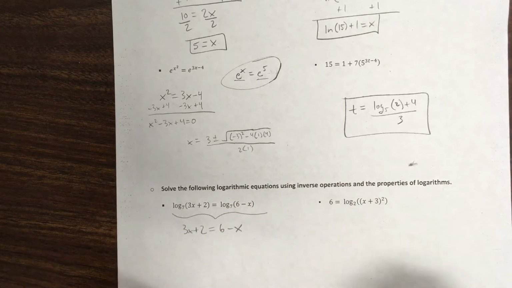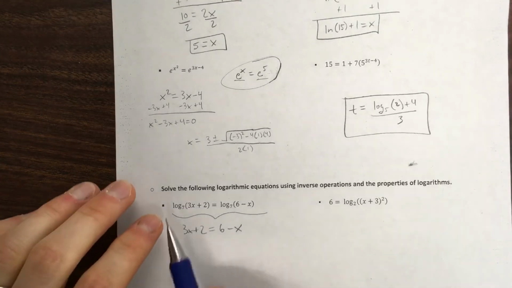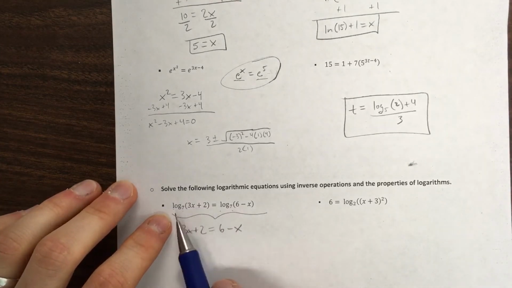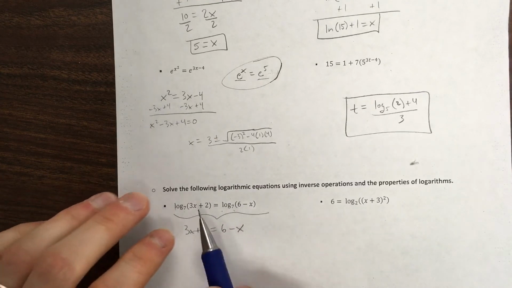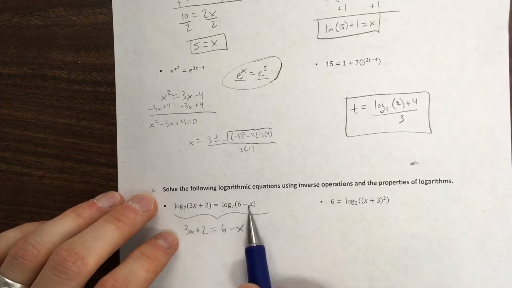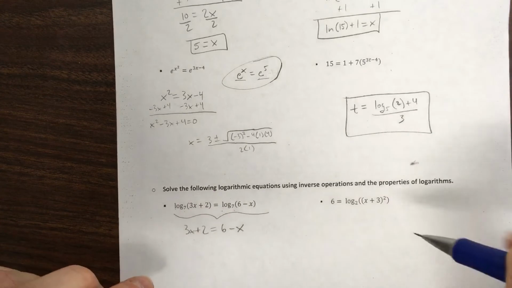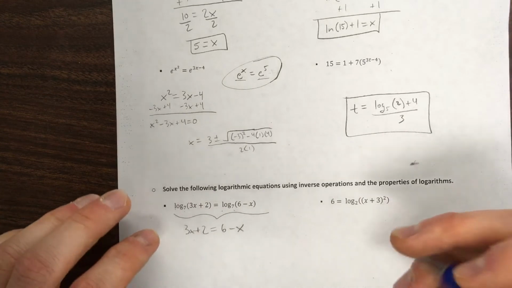Yeah, we can do that. There's another way we can do this as well. If you're interested in that, let me know. I can show you. But we can do this. We have the logs isolated on both sides because if this is 5, well then that has to be 5. So we can set both equal to each other.